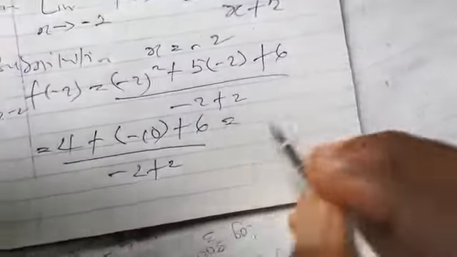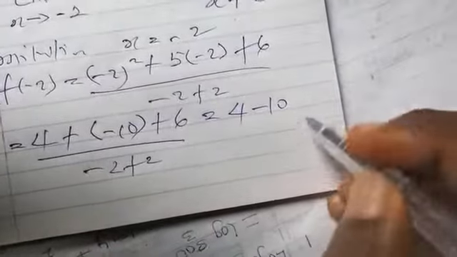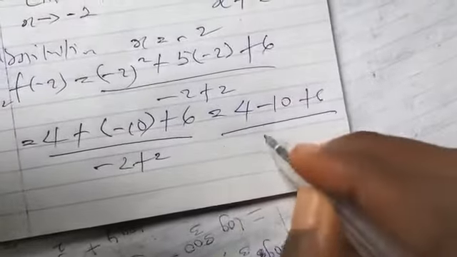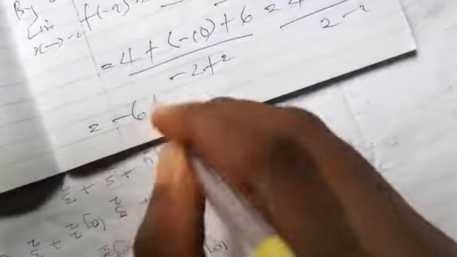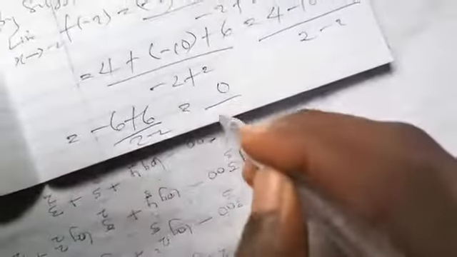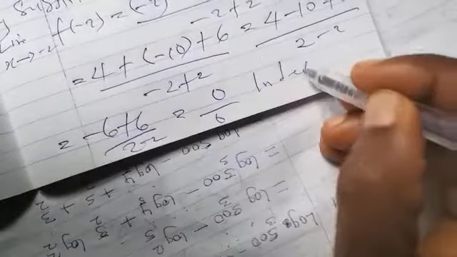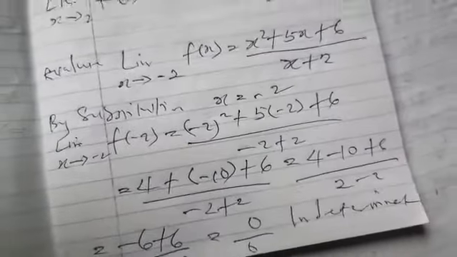This is equal to 4 minus 10 plus 6 divided by 2 minus 2. Of course, 4 minus 10 is minus 6, plus 6 divided by 2 minus 2, and minus 6 plus 6 is 0, 2 minus 2 is 0. Again, this is indeterminate. So it means that by direct substitution the limit has failed. So we try the next card, which is applying factorization. So let's try factorization.